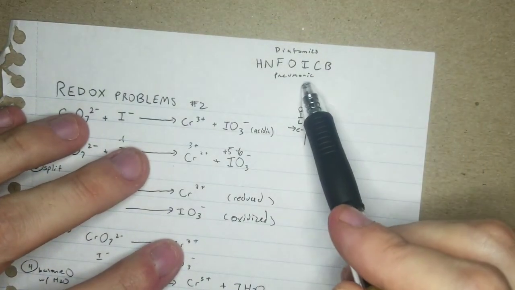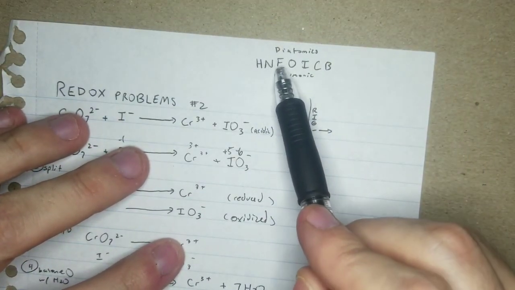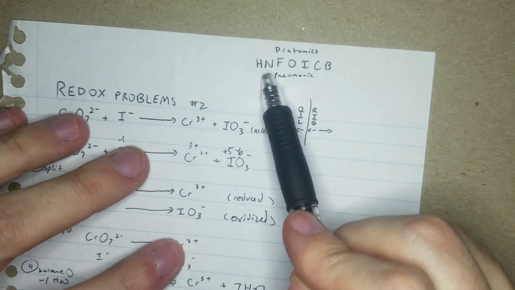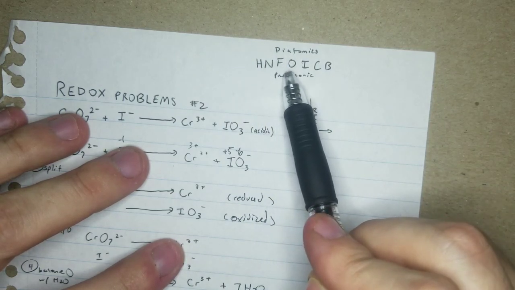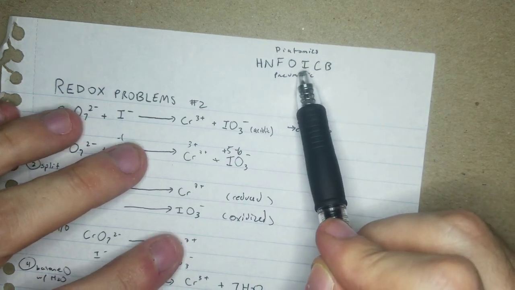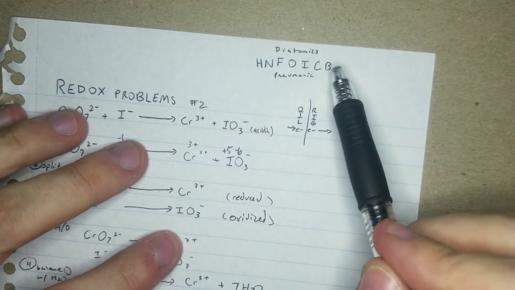Okay, cool. And just this is the mnemonic again for the diatomics. Have no fear of ice cold beer. And that's hydrogen, nitrogen, fluorine, I think is the ion. Oxygen, iodine is it? And then carbon.